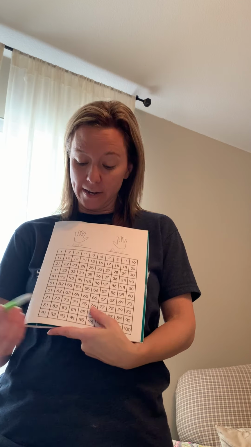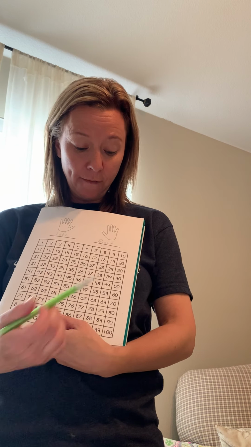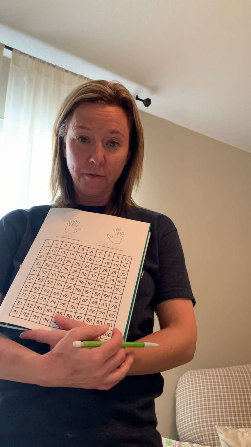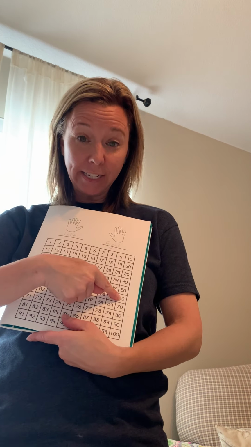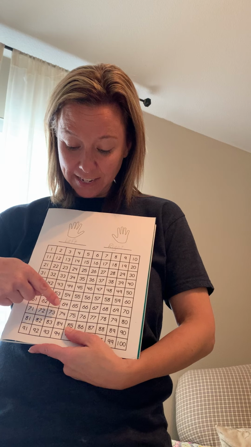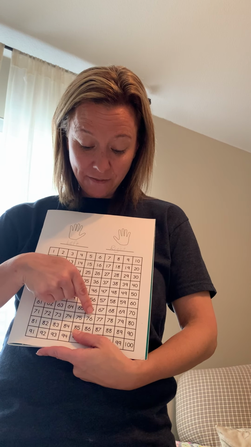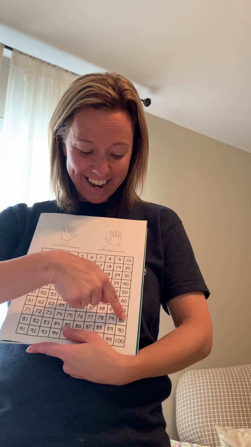And let's go to our hundreds chart today. And we are going to find the number 60. Are you ready? Oh, it's right there. All right, and from 60, we're going to count up to 80. We're going to go up. So get your pointer finger ready. Here we go. 60, 61, 62, 63, 64, 65, 66, 67, 68, 69, 70, 71, 72, 73, 74, 75, 76, 77, 78, 79, 80. Good job.